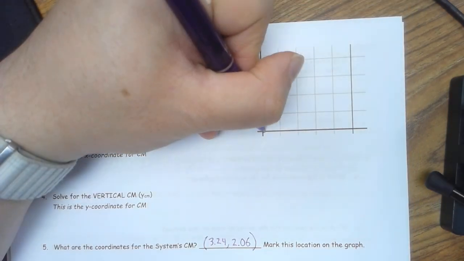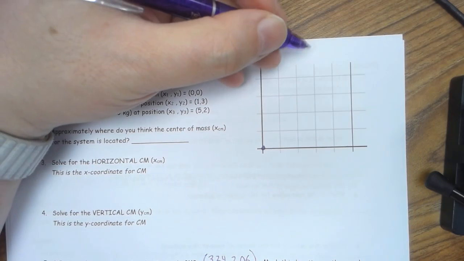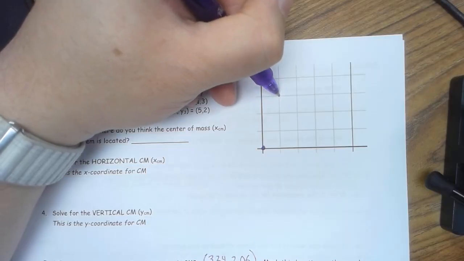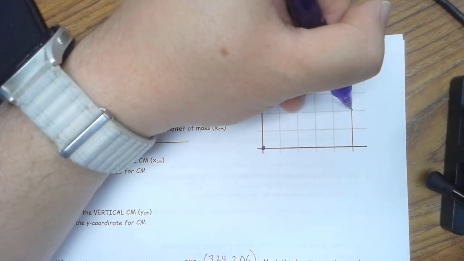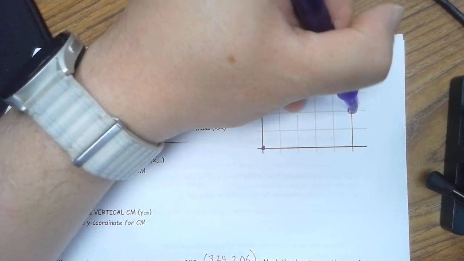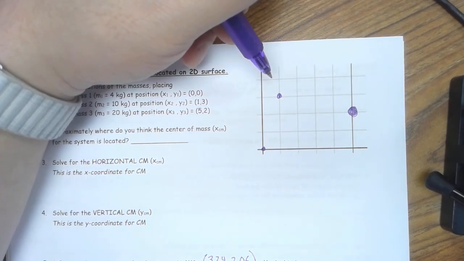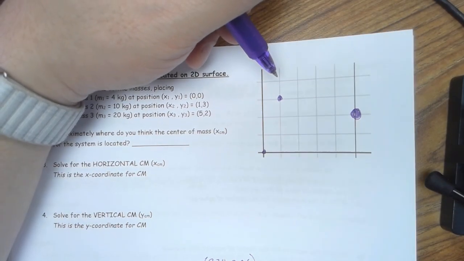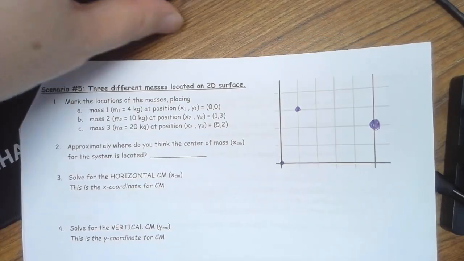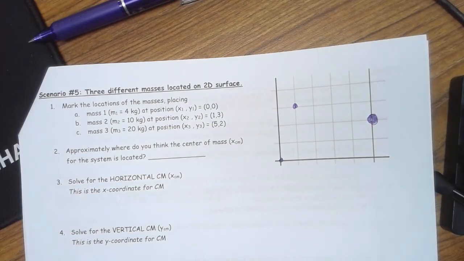Here's the way I think about it. We have a small mass, a medium mass, and it will greatly favor this large mass over here, because it's more than half of the whole system. Okay. So that's the way I think about it. You can try it.